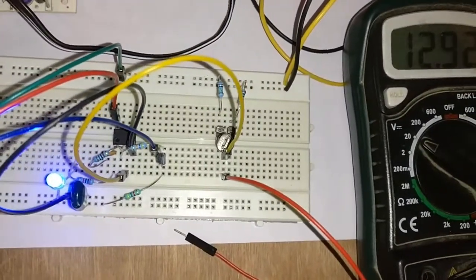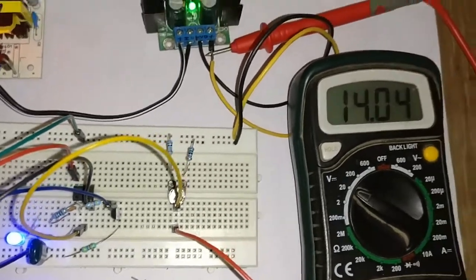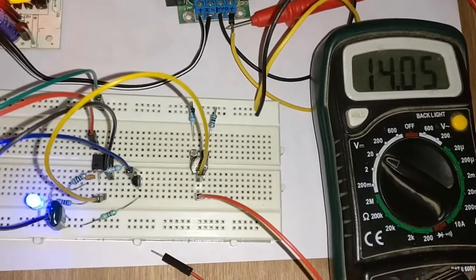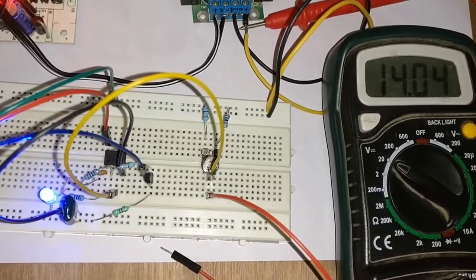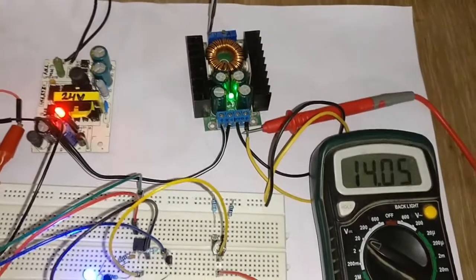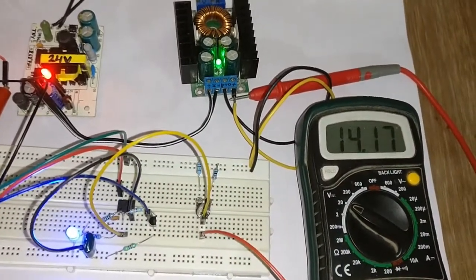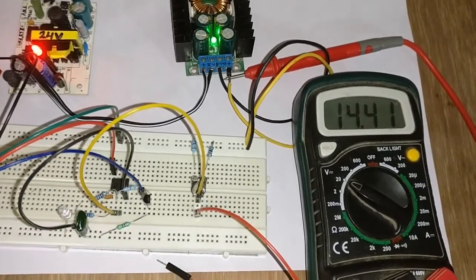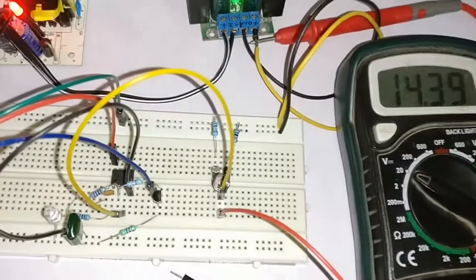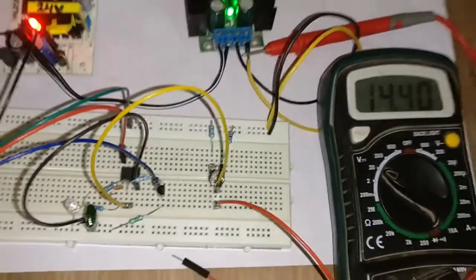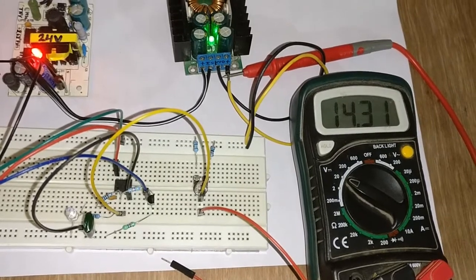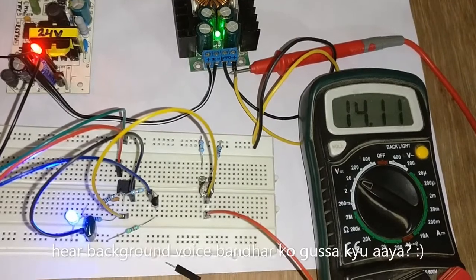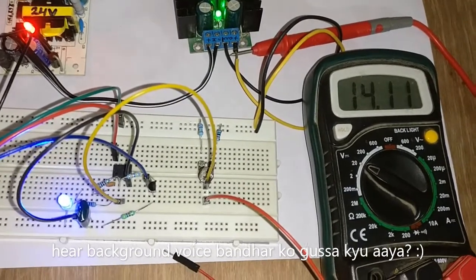When we connect these two positive terminals, now it is showing 14 volts. So let's increase the voltage. When it reached 14.4 volts, the LED stopped glowing. When we reduce the voltage again, the output goes in the negative direction and the LED gets power and glows.